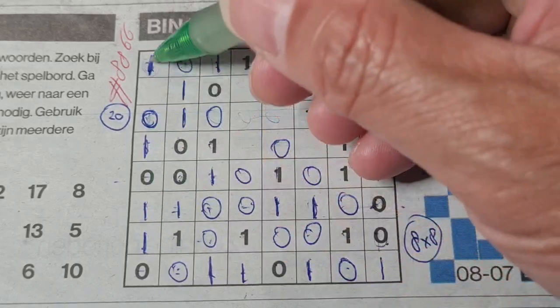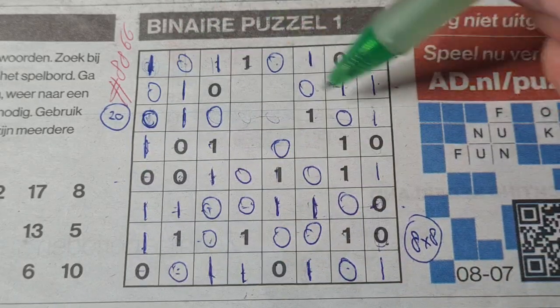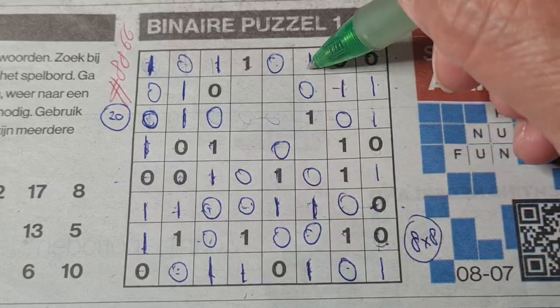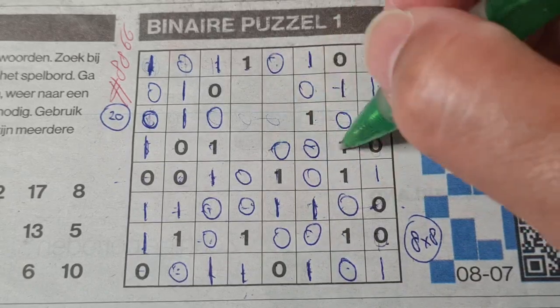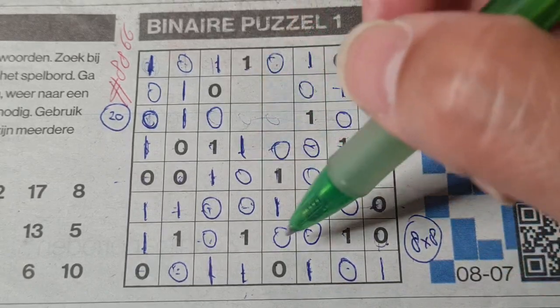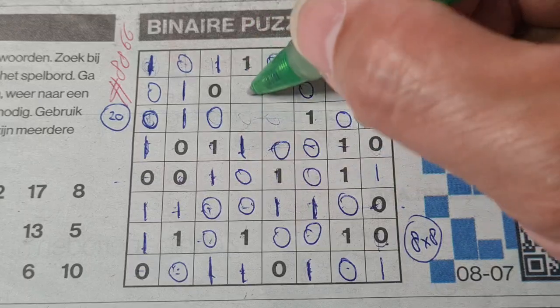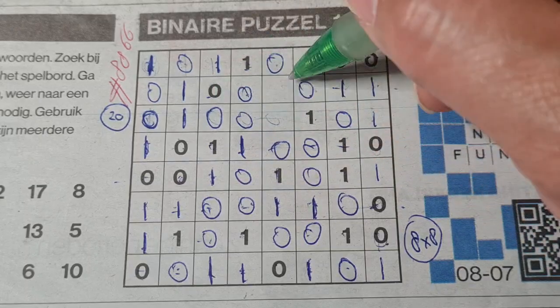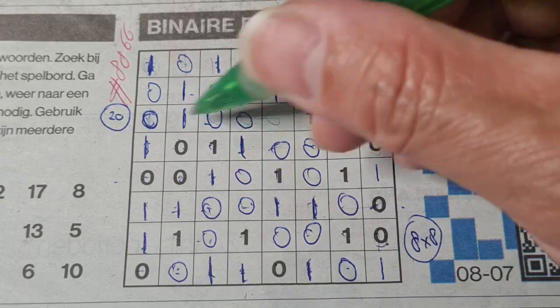4 ones we have here, so the rest are O's. 1, 2, 3, 4 ones, so the rest are O's. Double O here, 1, there, 1. 1, 2, 3, 4 ones, so the rest are O's. Double O here, 1, there, 1.